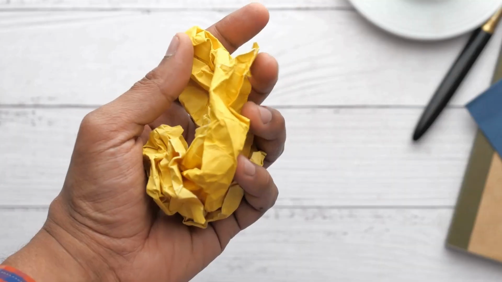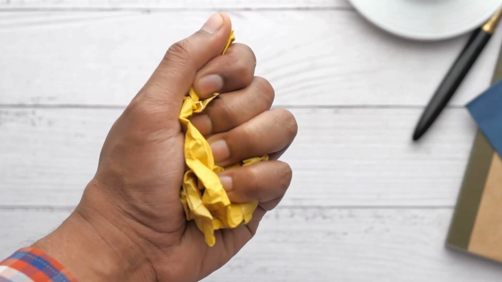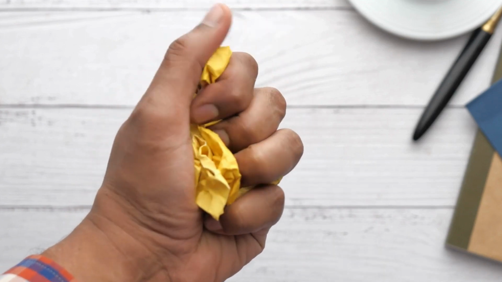Let's say I give you a piece of paper that I crumpled and told you it was your fault that I crumpled it. Well, that doesn't make you a bad teacher. You didn't crumple the piece of paper, I did.